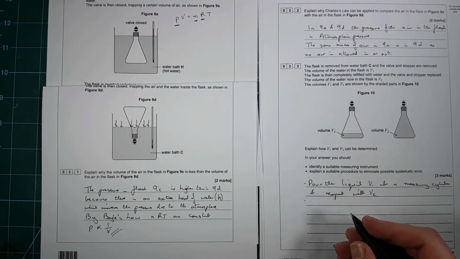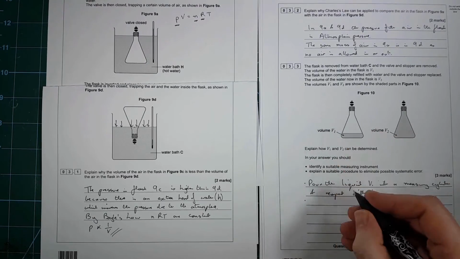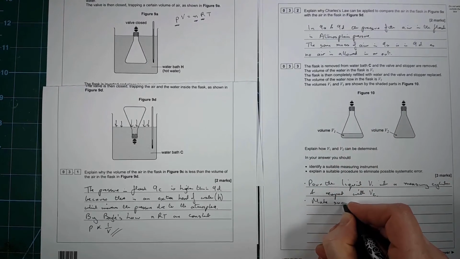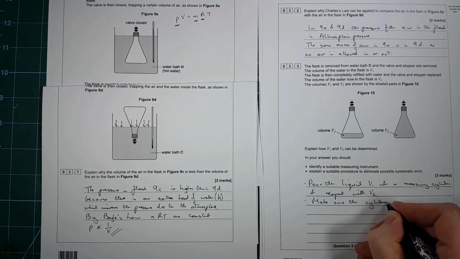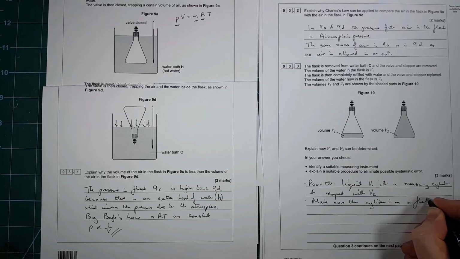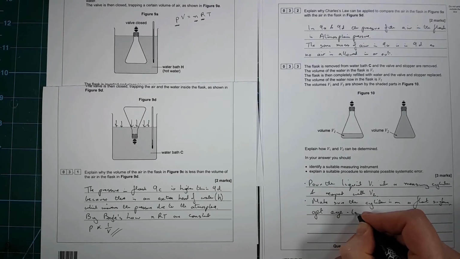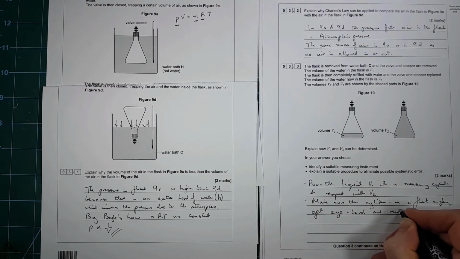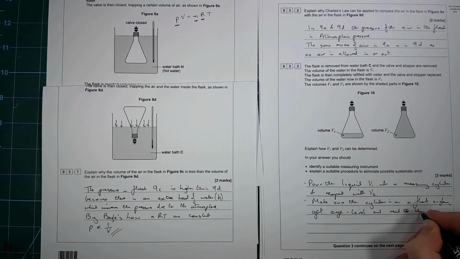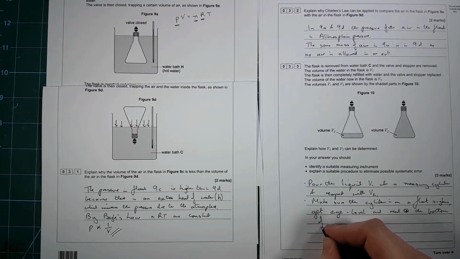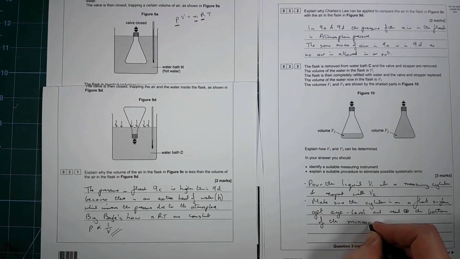And the method that you could use is to make sure the cylinder is on a flat surface. Get eye level and read to the bottom of the meniscus. Now that's where I left it when I did this the first time, but they wanted you to actually name the error. They didn't say that they wanted you to name the error, but they want you to name the error.